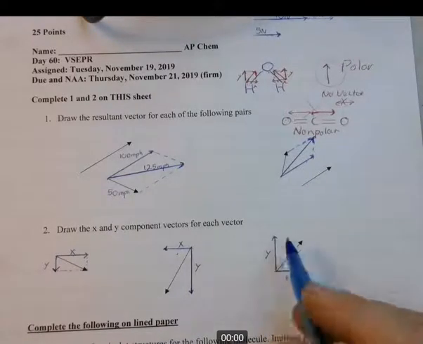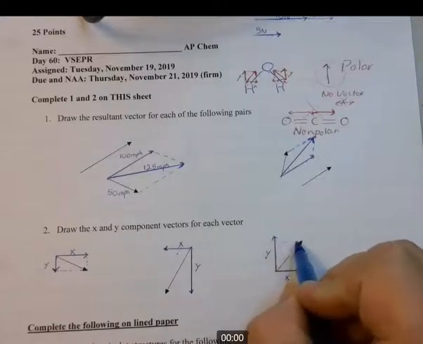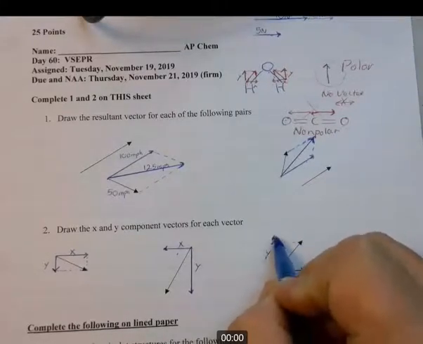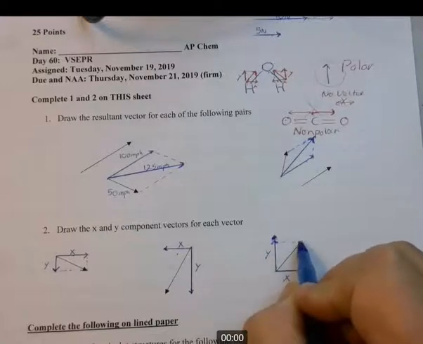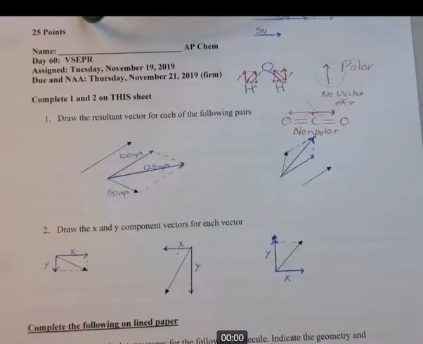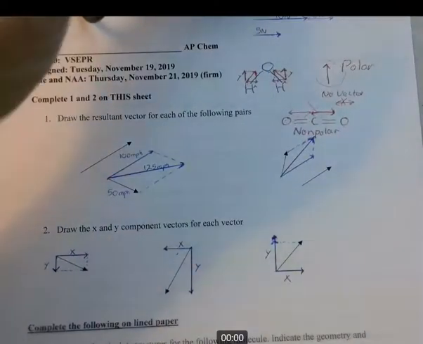This one actually looks like it went a little high here, so let me dash a line there. It really should have gone to about there, scratch that out. It should be even with that, and this one should be even with that. Alright, we'll do that when we're trying to determine the polarity of molecules. We'll use vectors.